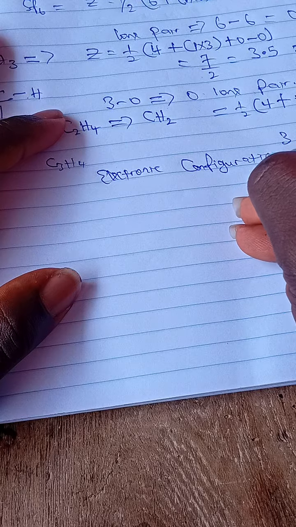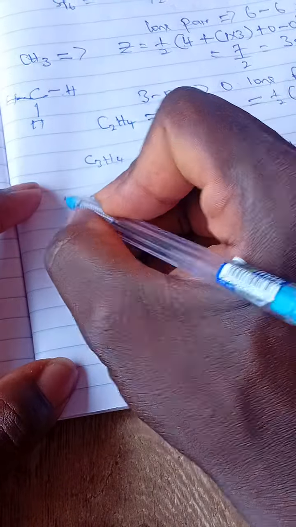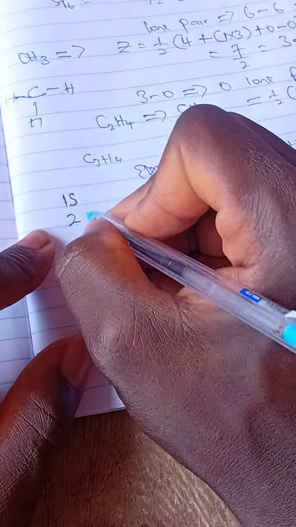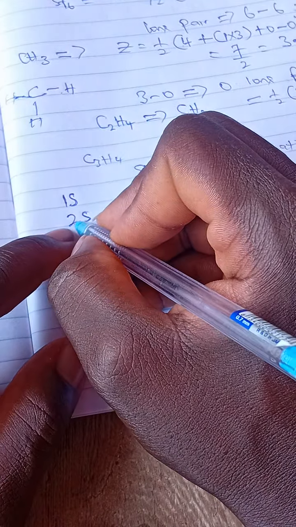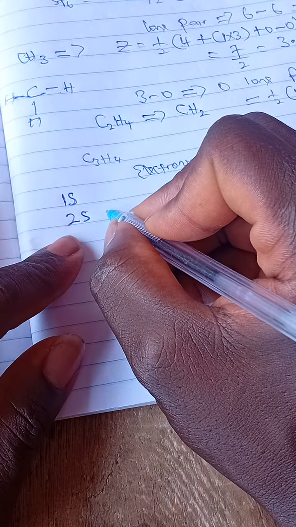Electronic configuration. Are we together? So please, let me write those. You need to know this pattern very well. This is 1s. So far you're having 1 here. Everything up here will not be more than 1. You move to 2s. So far you're having 2 here. Everything up in this line will be up to 2. This is 2, so you have to add another thing.